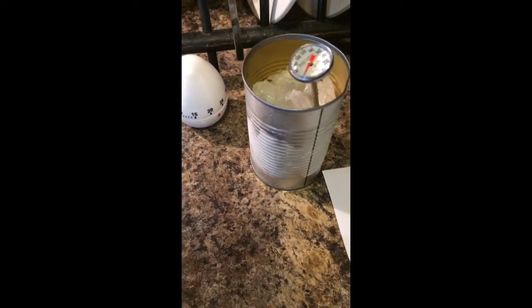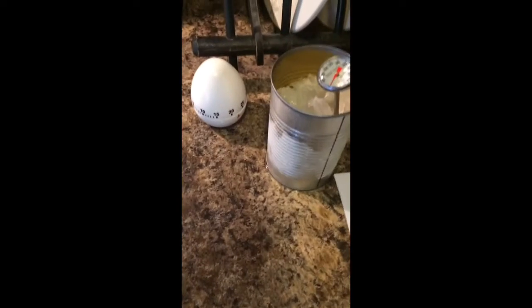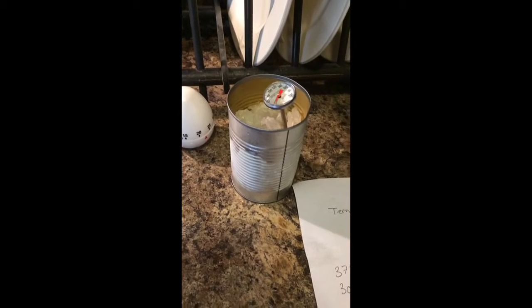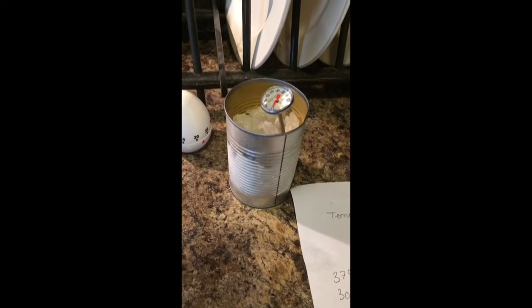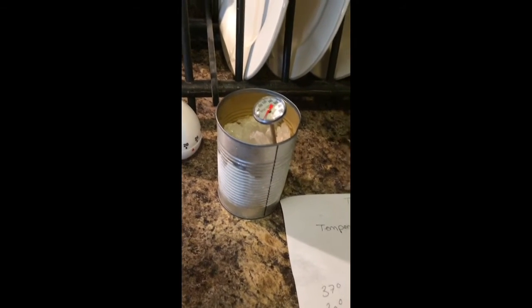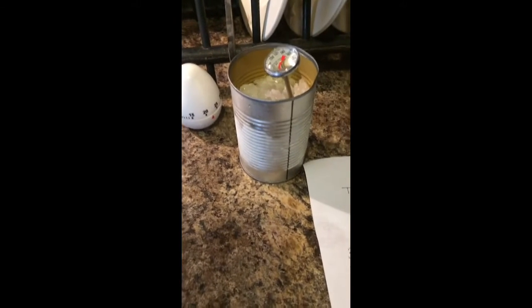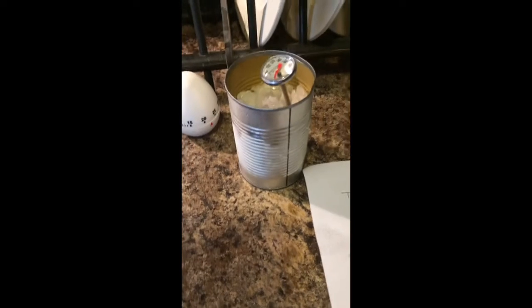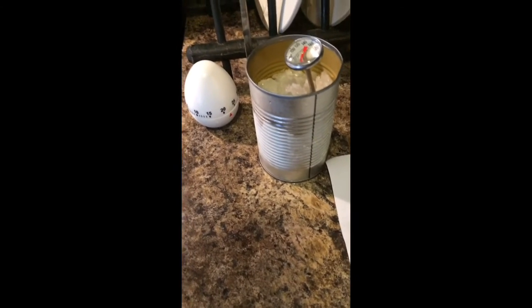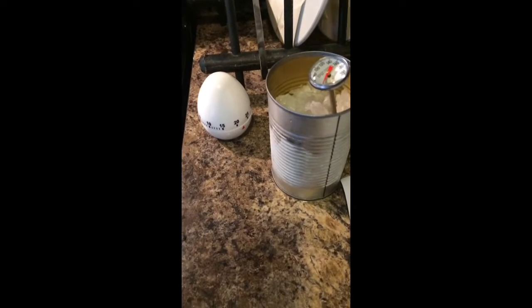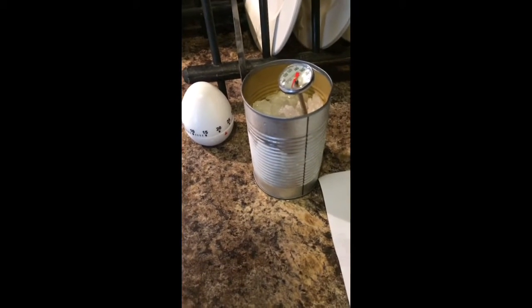So these directions say to graph your results. So the graph would be showing a slight decrease in temperature. This might be a little bit difficult for the first graders to create a graph, but it would be something that the teacher could do in the front of the classroom and show everyone off of the one graph.